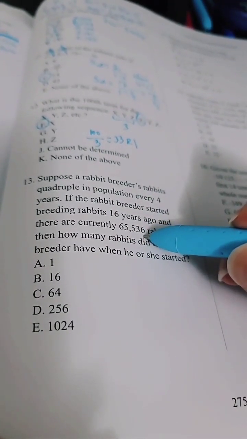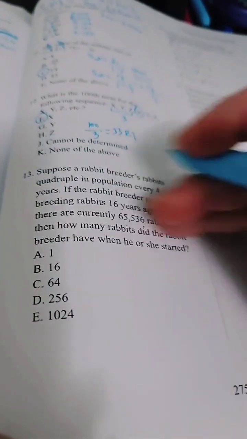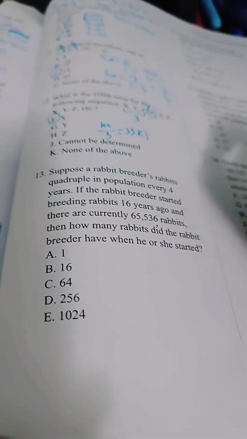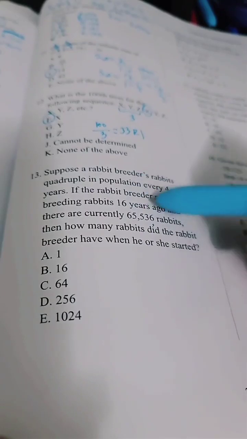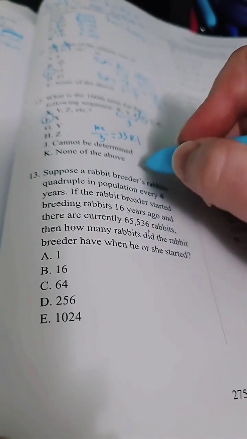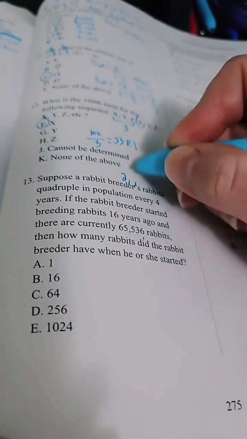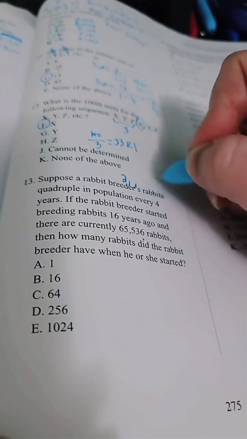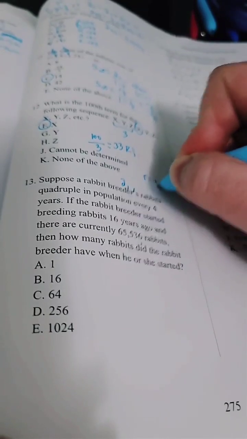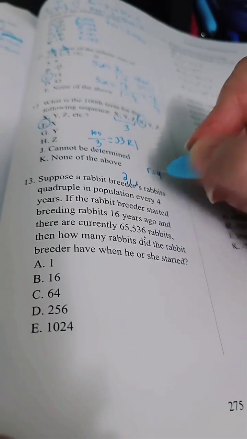So this number, 65,536, is going to be the sum of the sequence, how many there are when you add all the terms up. It says they quadruple every 4 years, so you have the first term, A of 1, that we're trying to find, how many they had when they started, and every time it's going to quadruple, meaning we multiply by 4, so R is equal to 4, because R is the number you multiply by each time.